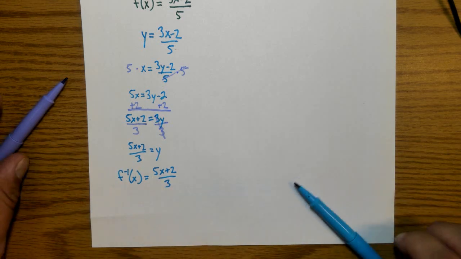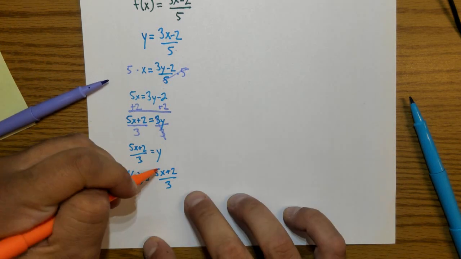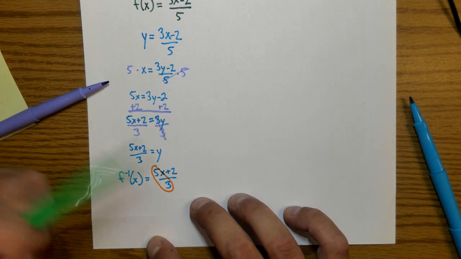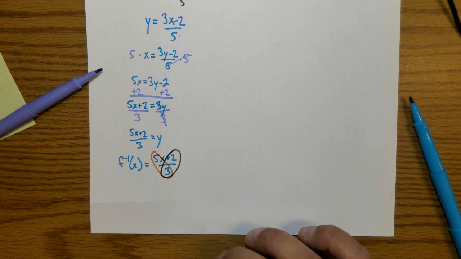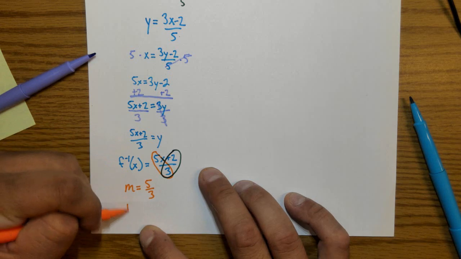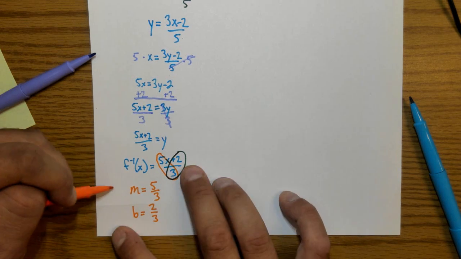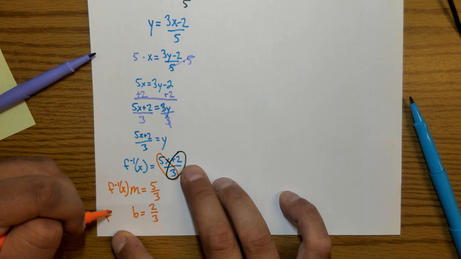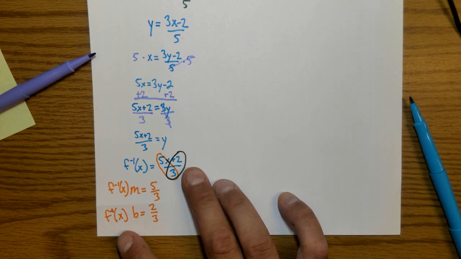So all we need to do is think of it like this. 5 over 3 is our m value, and 2 over 3 is our b value. So our m is 5 over 3, and our b is 2 over 3. And that's that. This is the rate of change of f inverse, and this is the y-intercept of f inverse. That's all we got to do.